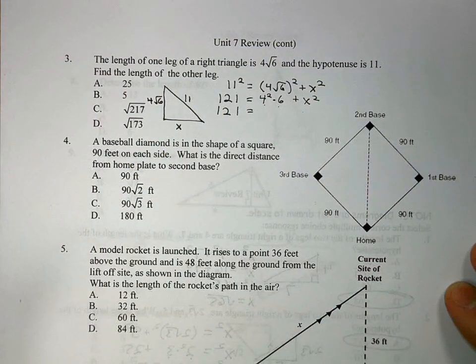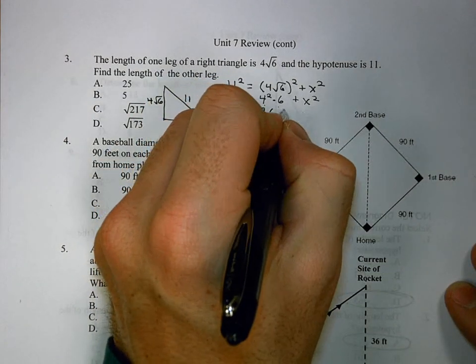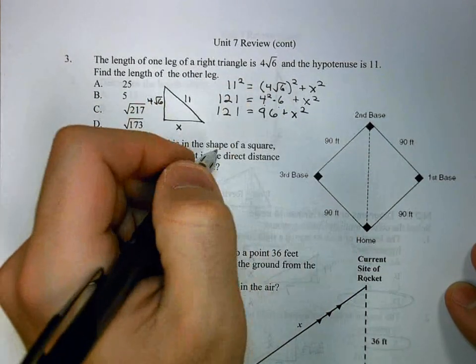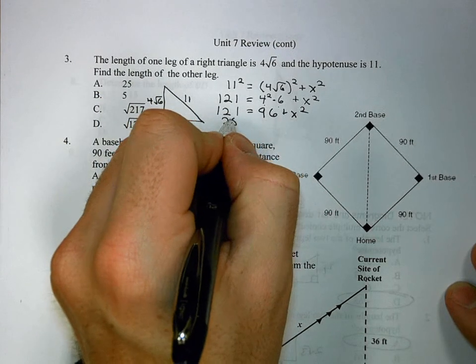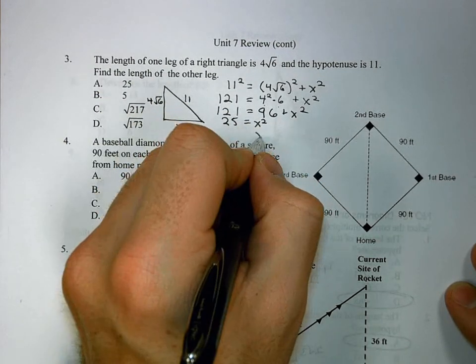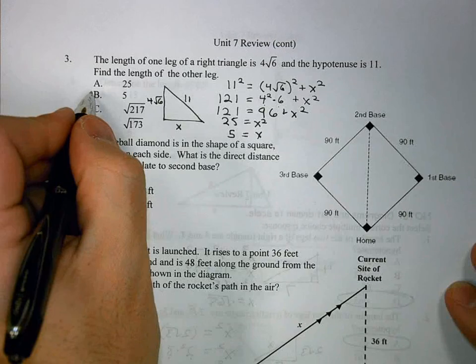Let me find that out real fast, which is 96. The difference of those two is 25, so x squared equals 25, so x is 5.